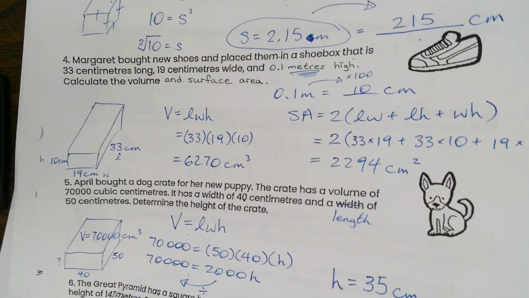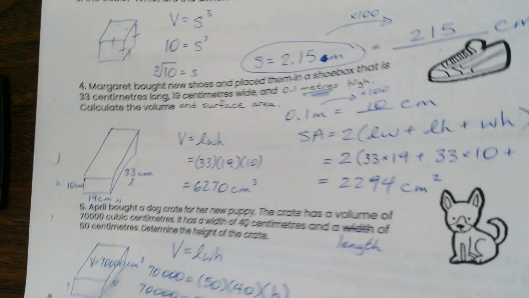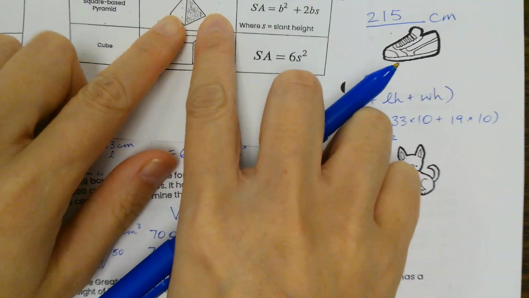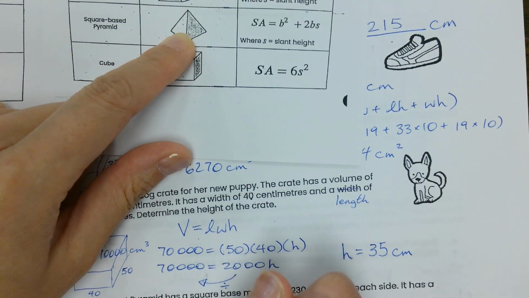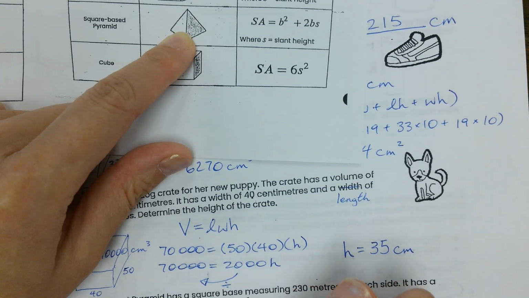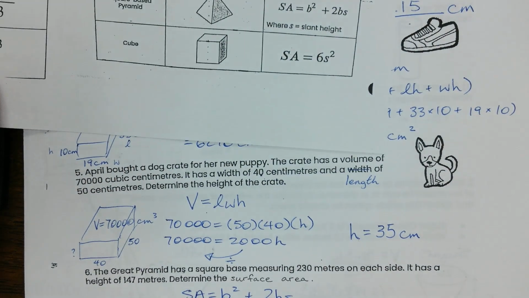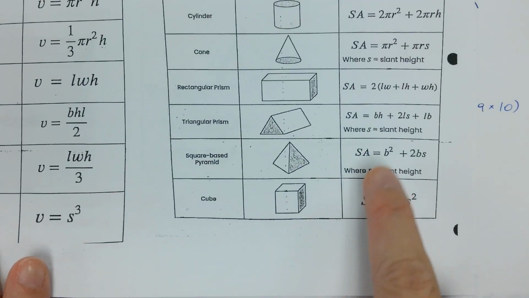Surface area of a square base pyramid. SA equals B squared plus 2BS. Okay. Square base pyramid, surface area. That's the formula.